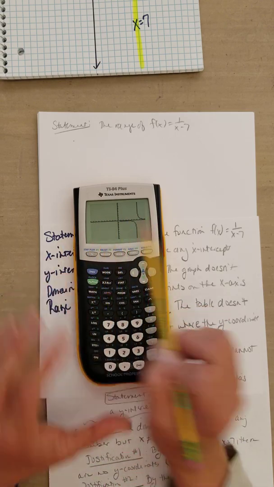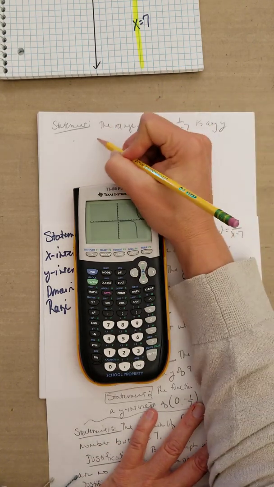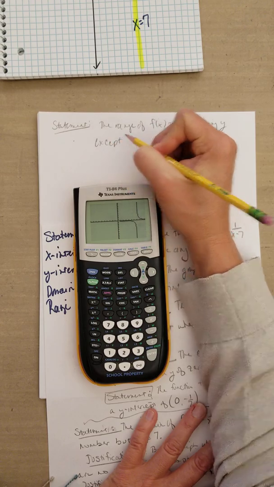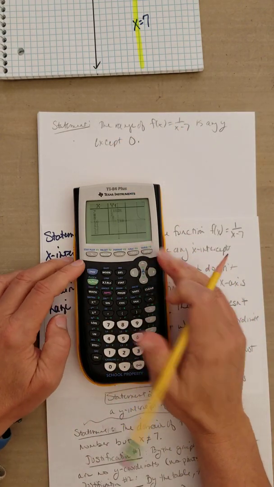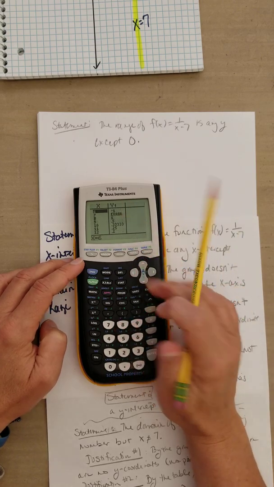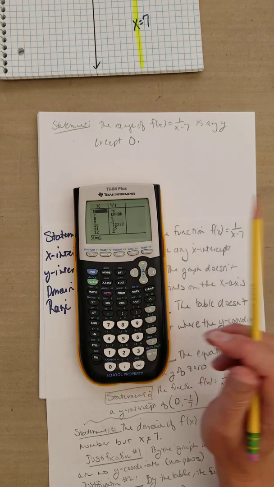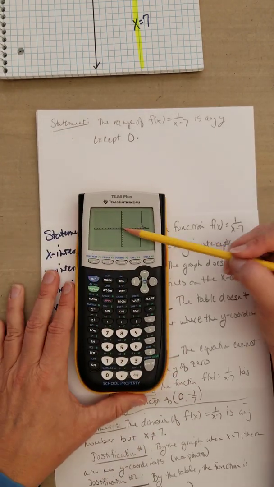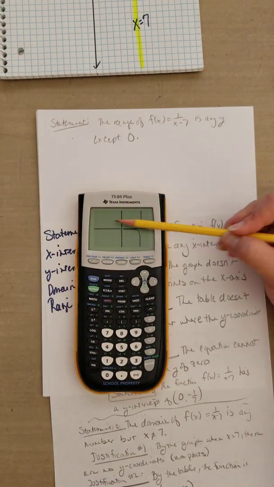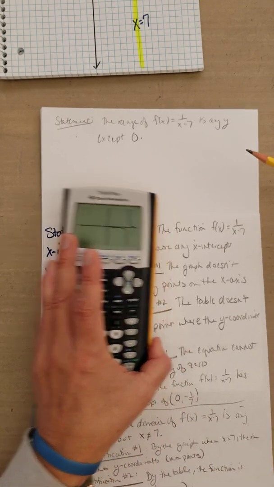Okay, so the range of f(x) is any y except 0. Okay, and you can look at that by the table, because on the table it looks like we're getting closer to 0, but we don't have any points at 0. And then also in the graph, it looks like it doesn't hit a y of 0, because, I'm sorry, it hits all the y's except for a y of 0, which goes somewhat with the y-intercept, all right?